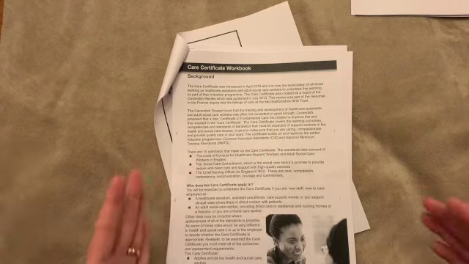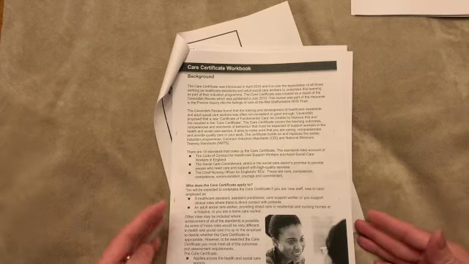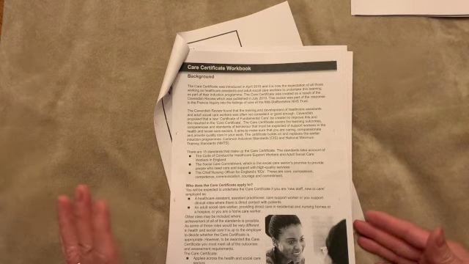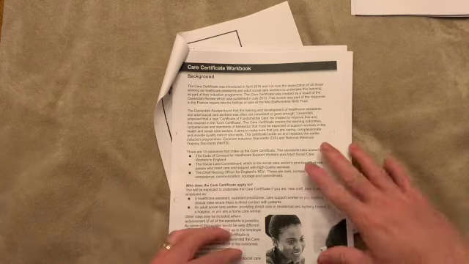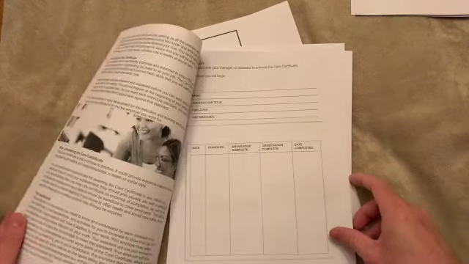So that's why they created this care certificate to avoid that abuse, albeit intentional or unintentional. Just read through this one, guys, and you'll understand more about the care certificate.